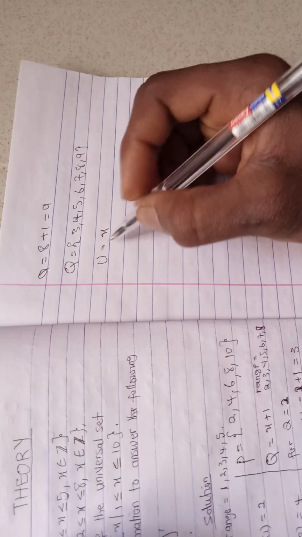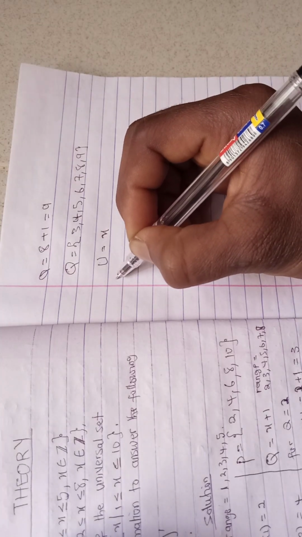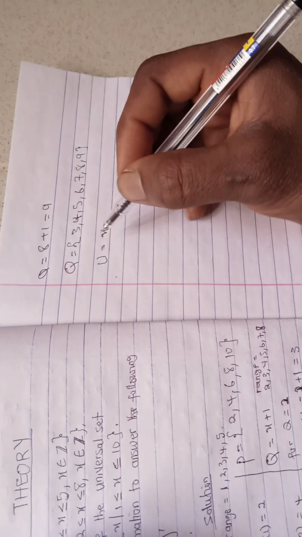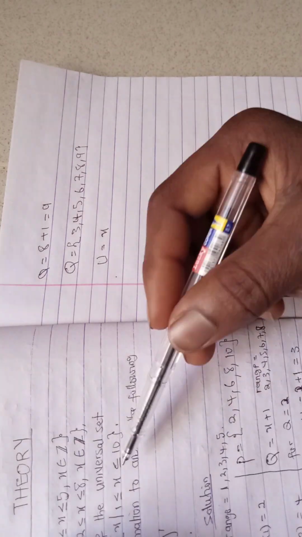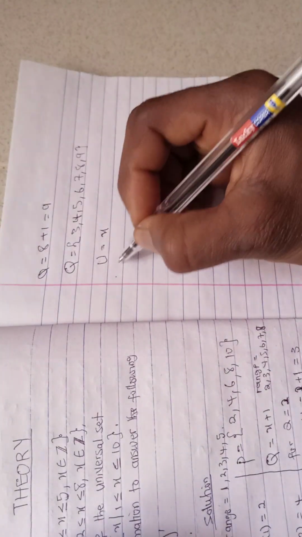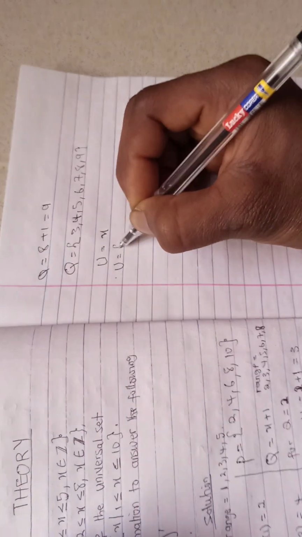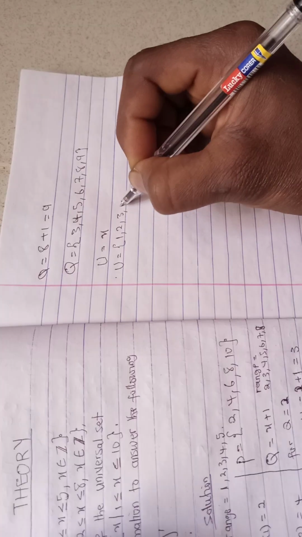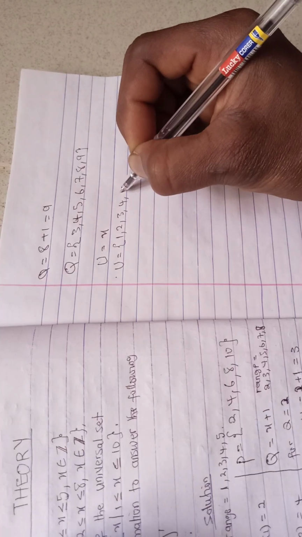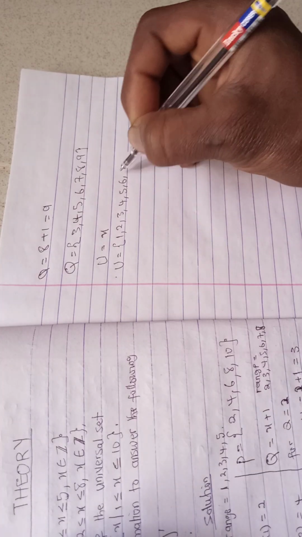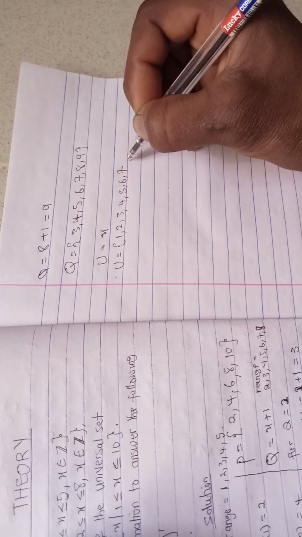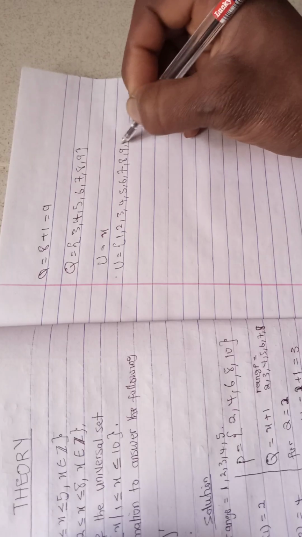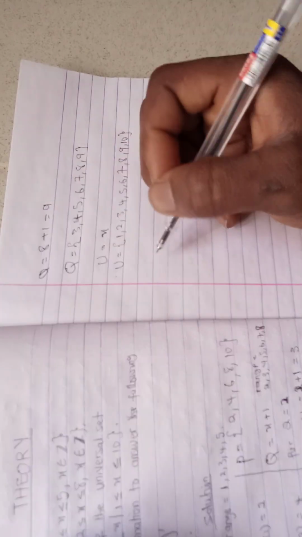So when you're substituting for the universal set, you don't really need to worry, because if you substitute from 1 to 10, it's going to give us 1 to 10. No need for writing it out, just write our universal set starting from 1, 2, 3, 4, 5, 6, 7, 8, 9, and 10. That's our universal set.